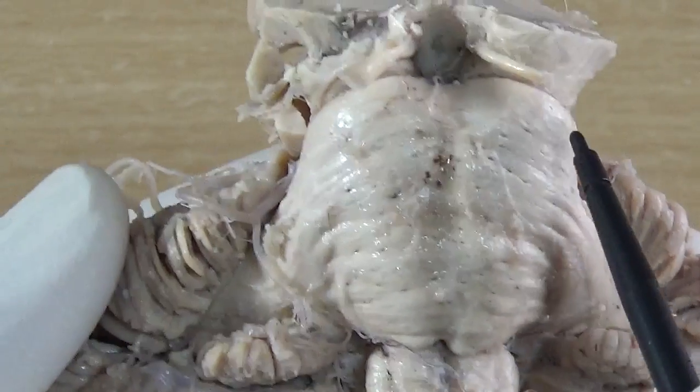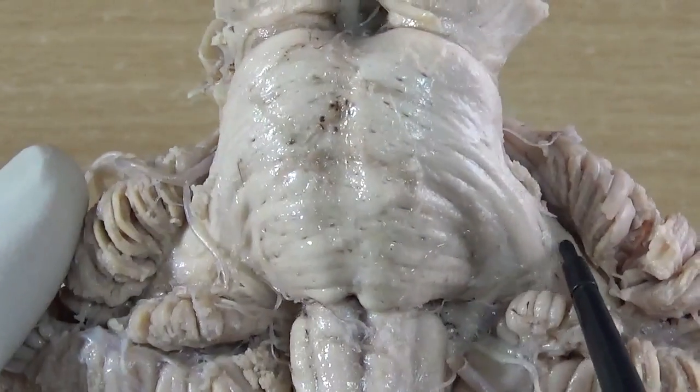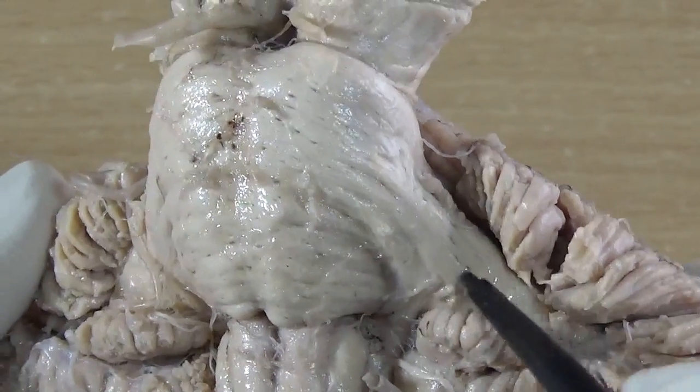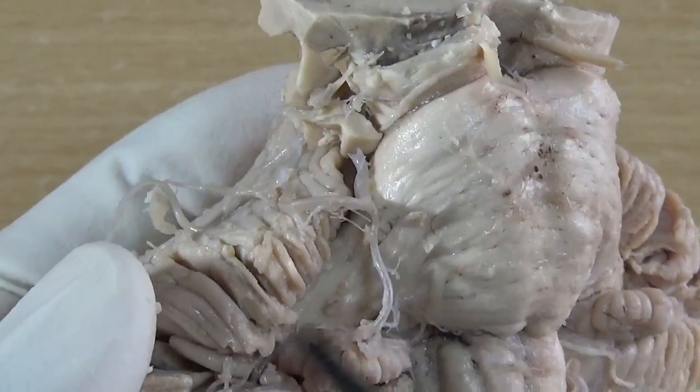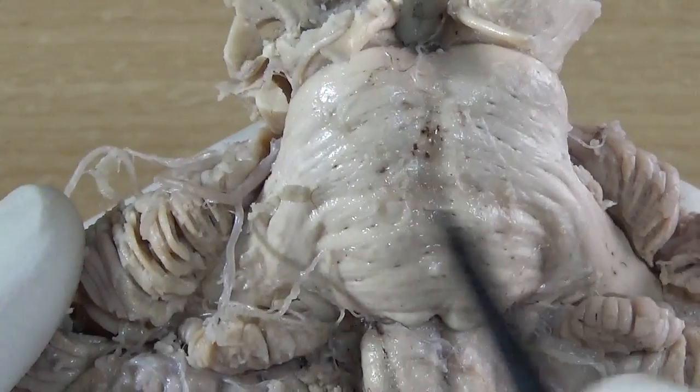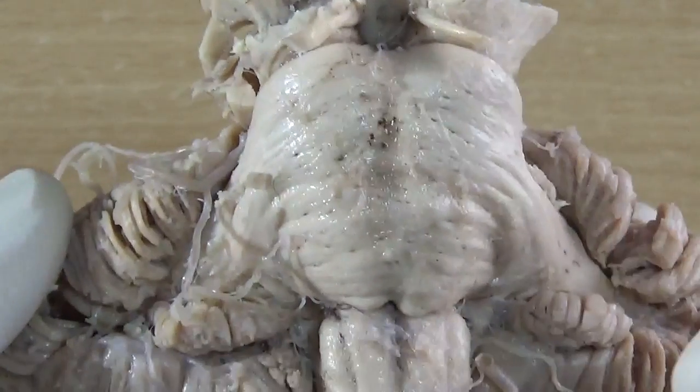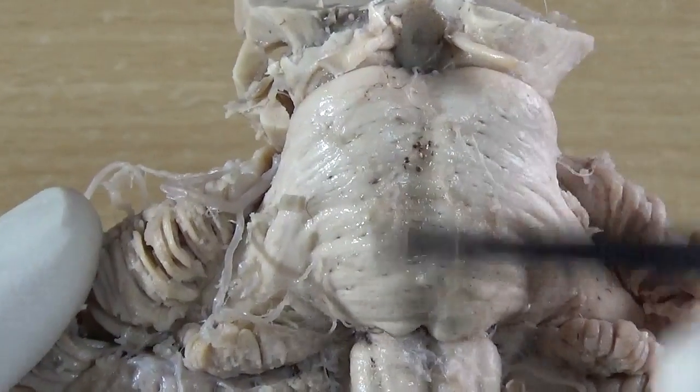Next is pons. The literal meaning of pons is bridge. As you can see, this is the middle cerebellar peduncle. This one is the another middle cerebellar peduncle. So it is a connecting device, and above and below also it connects the upper and lower areas.